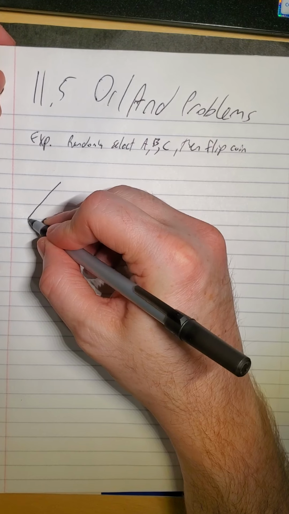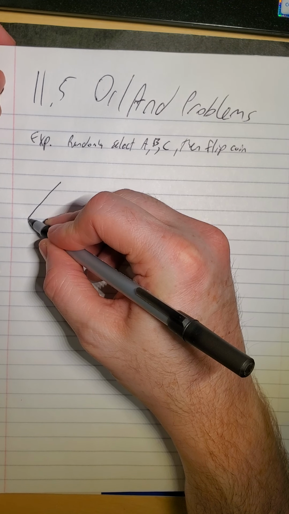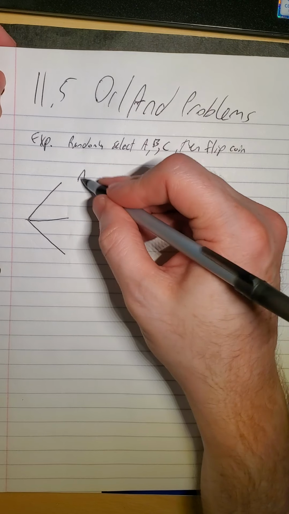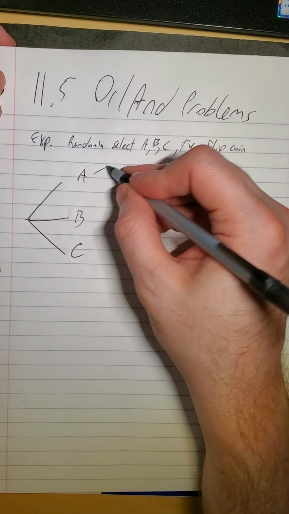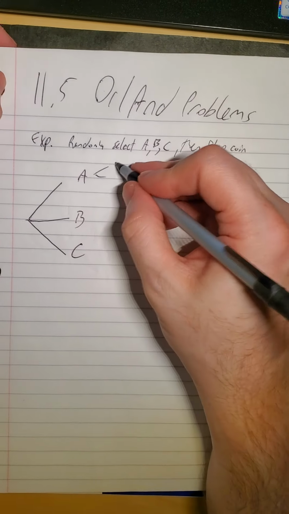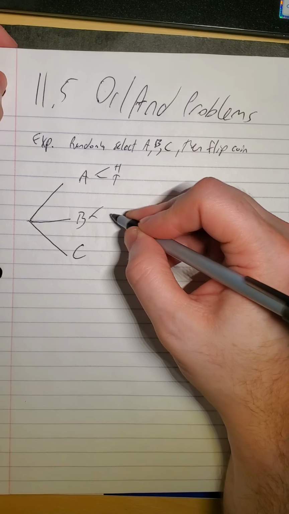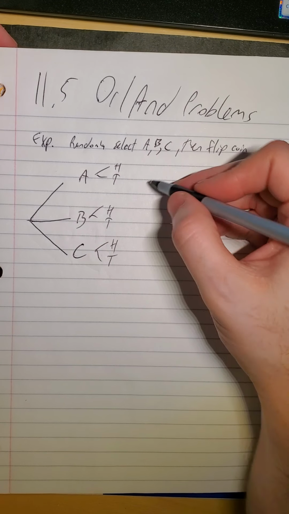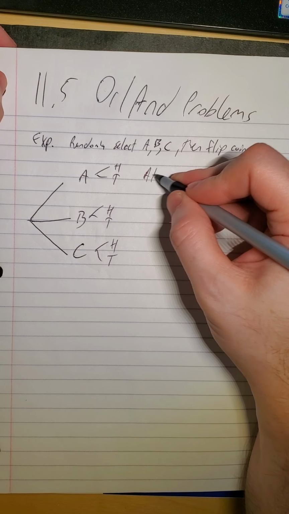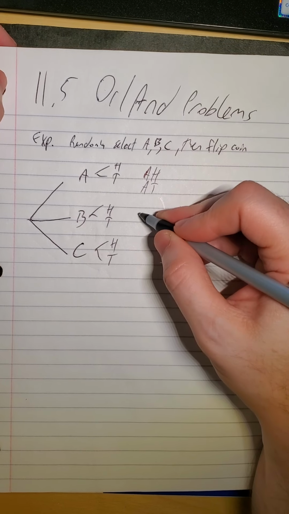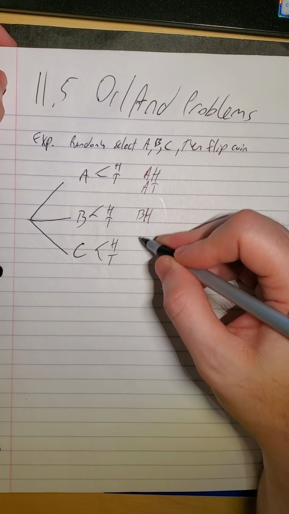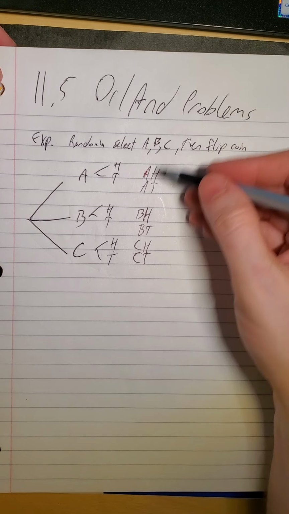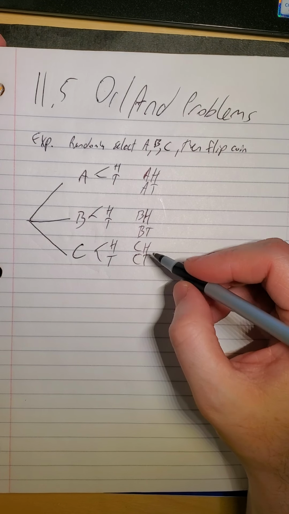So if we did this the 11.4 way, 3 branches at first, and each of them have 2 branches off of them, heads or tails. So A then heads, A then tails, B then heads, B then tails, C heads, C tails will be our sample space.